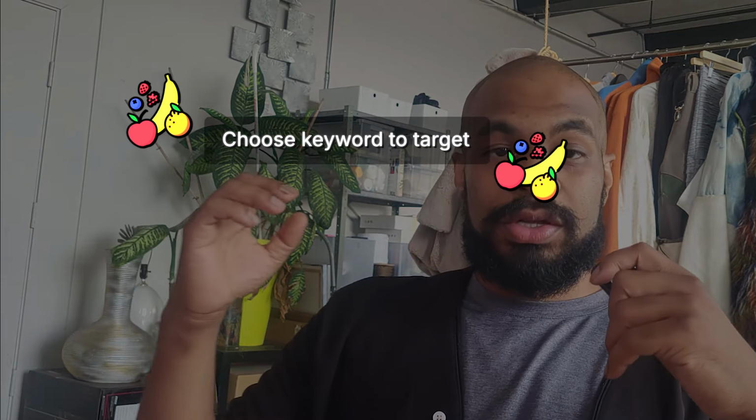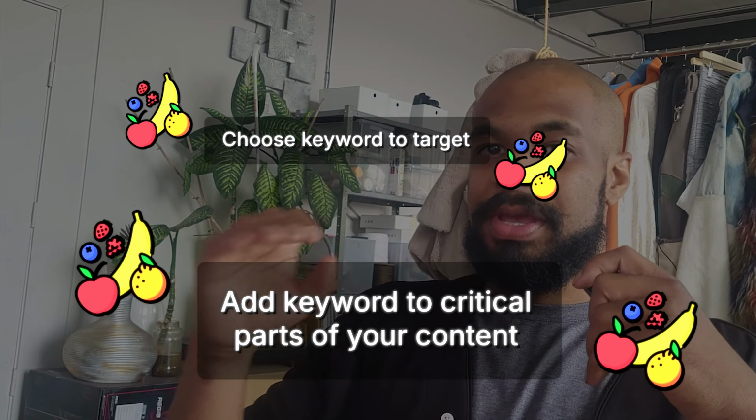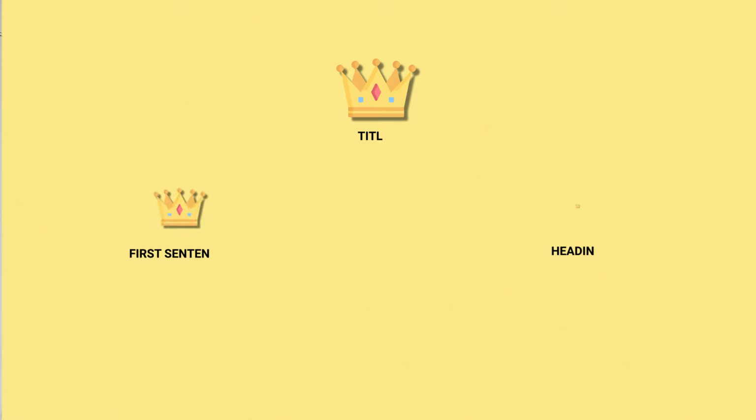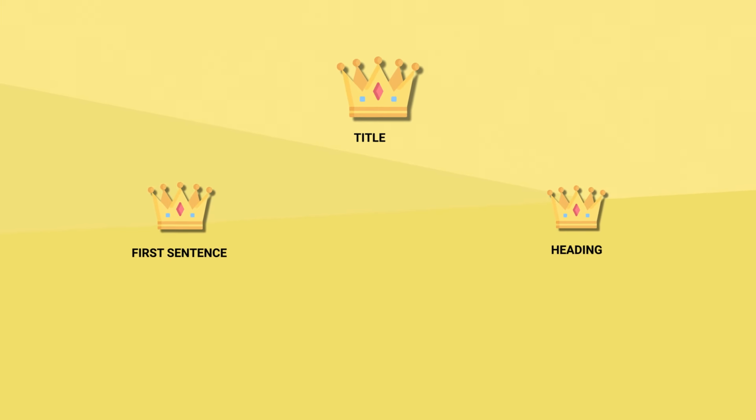Second, choose the keyword you want to target. And then third, add that keyword into 3 critical parts of your page. We call these the 3 kings: the title, the heading, and the first sentence or paragraph of your copy. These are the signals that Google relies on the most to determine what your page is all about.